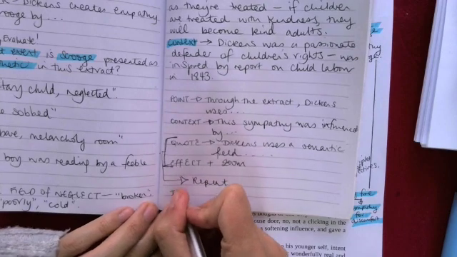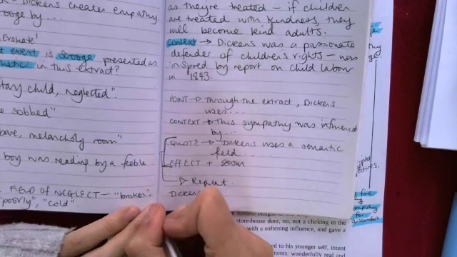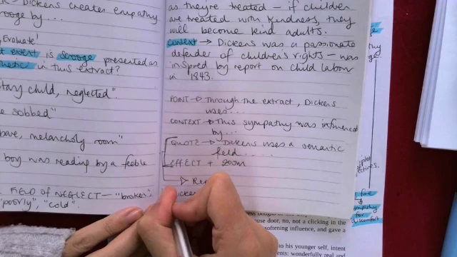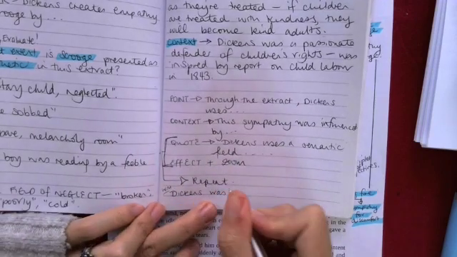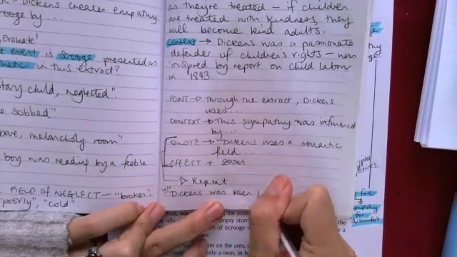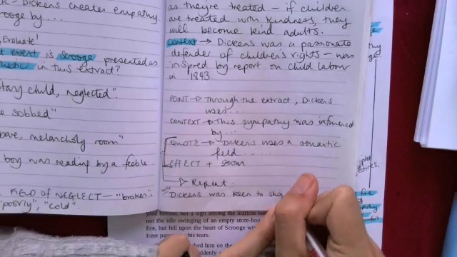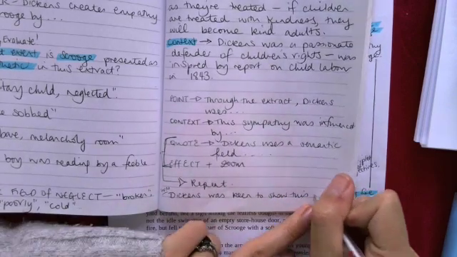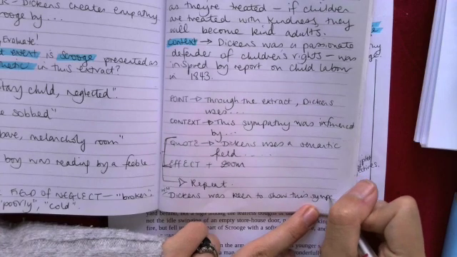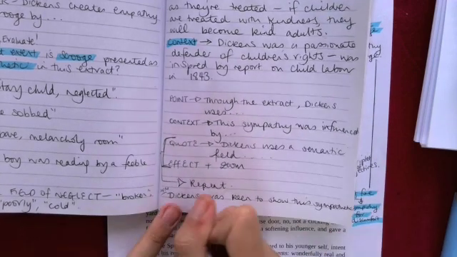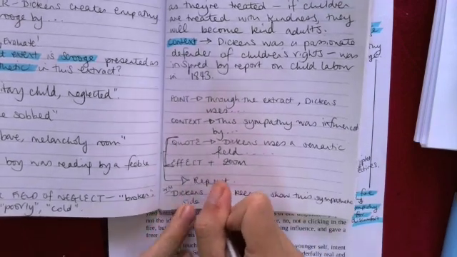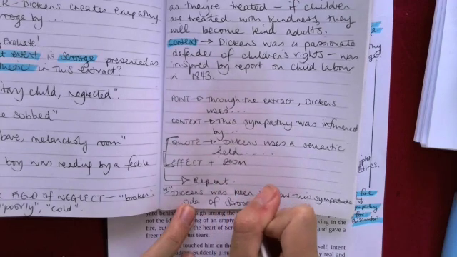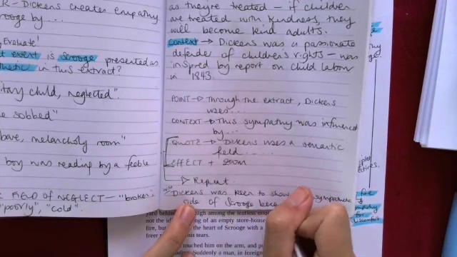So Dickens, writer's message. Dickens was keen to show this sympathetic side of Scrooge because.